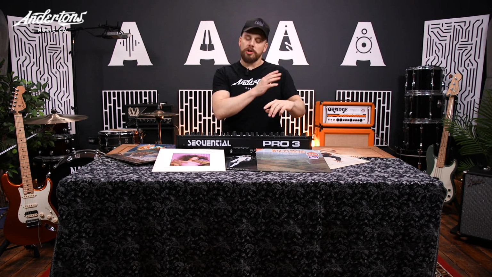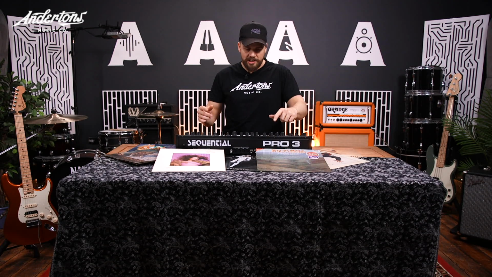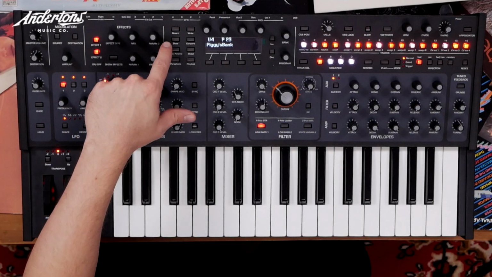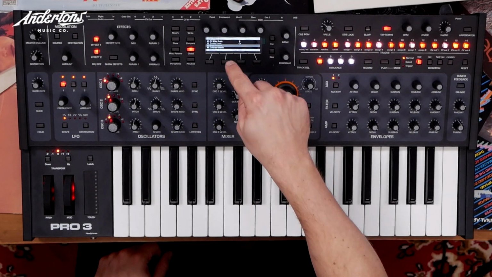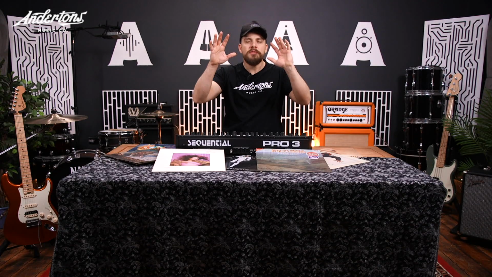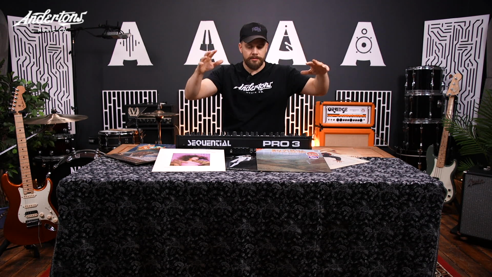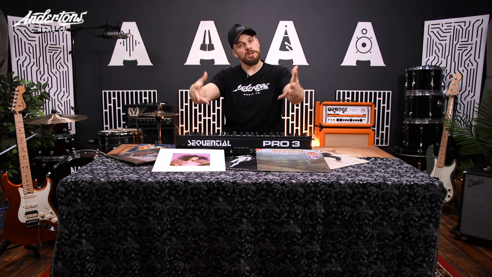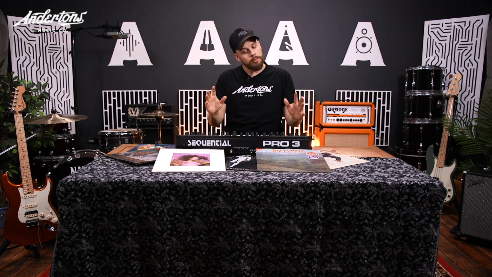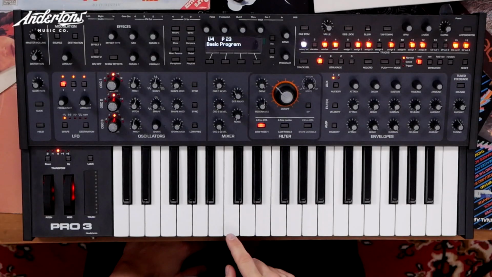And to walk us through the oscillators, I'm going to initialize it. You do that by hitting global and then scroll down to basic program. I say this because my videos are about giving you the perspective of a layman walking into a music shop, like Andertons, where you can come try this. I haven't had much time with it, but I like hearing the core oscillators as they are, and the filters and stuff like that. So we should have a plain program now.